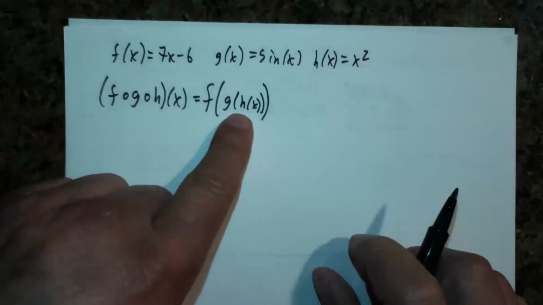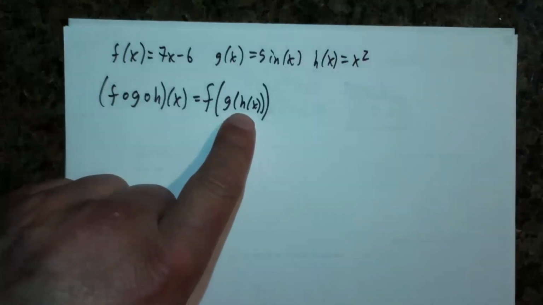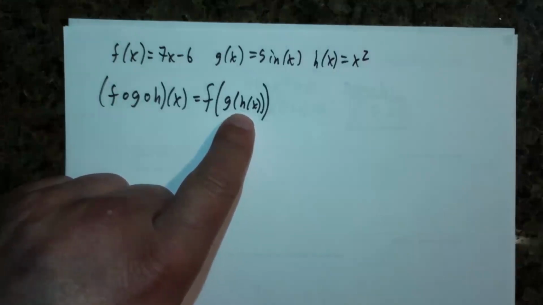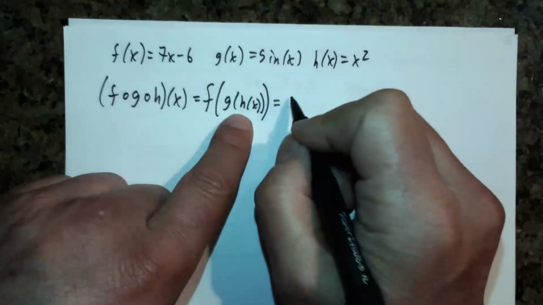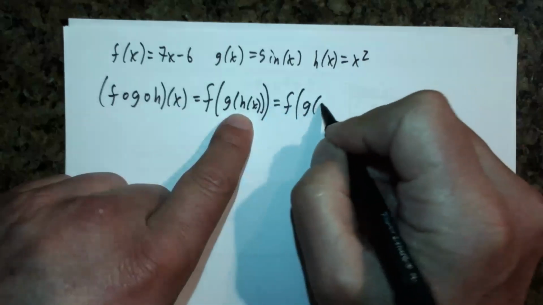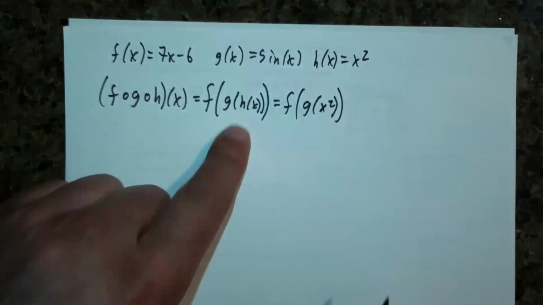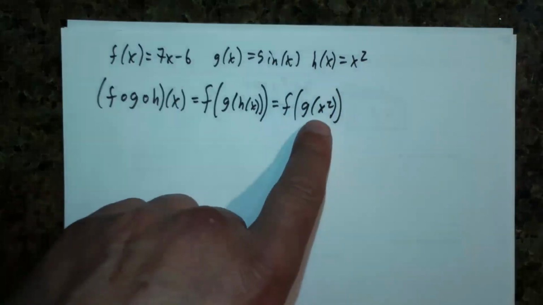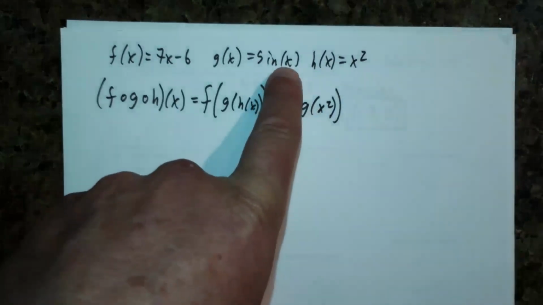Let's start in the middle, on the inside. I'm going to replace h of x with the function x squared. Which means I'm going to go to function g, and wherever I see an x, I'm going to replace it with an x squared.